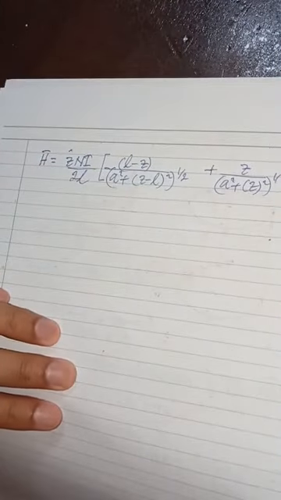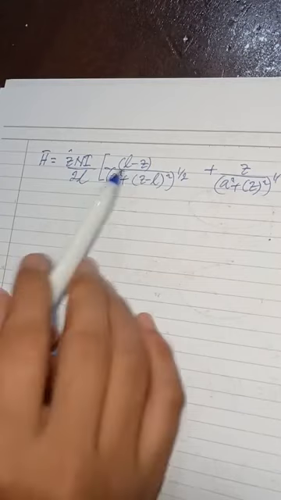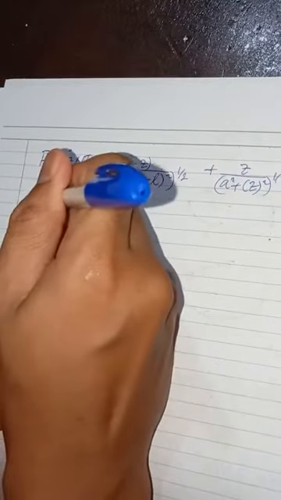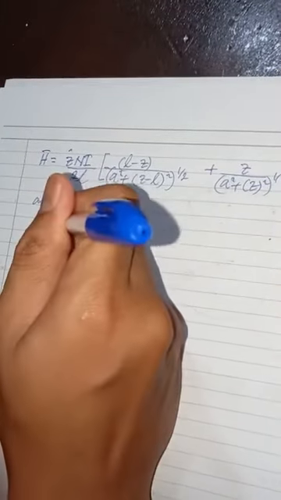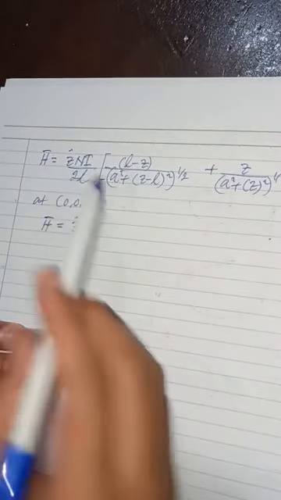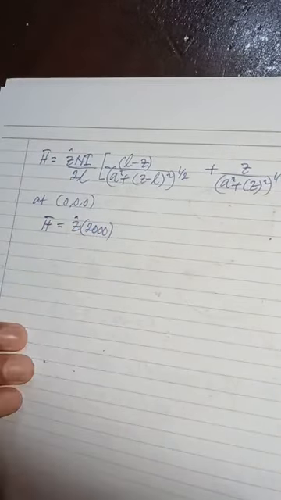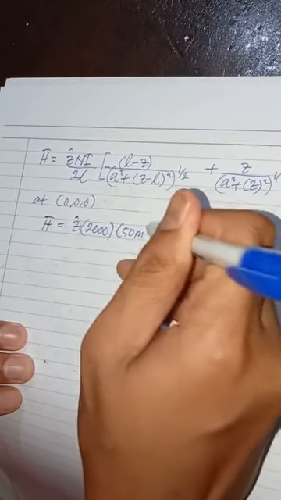If I want to find the H at the first point, let's say at the point 0, 0, 0, it means the z here we put 0. So the H now becomes z component, and N we put the value of 2000, and I the value of 50 milli, right?